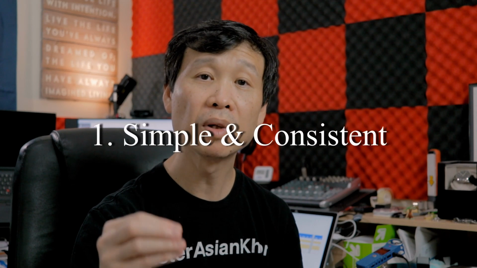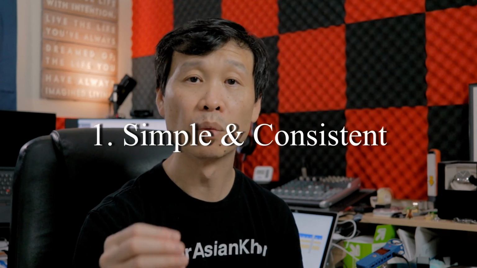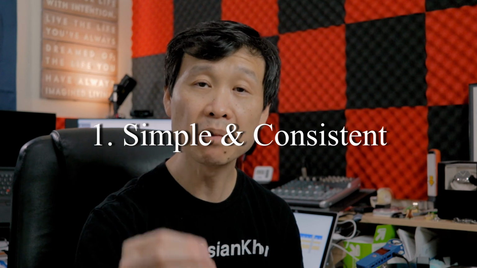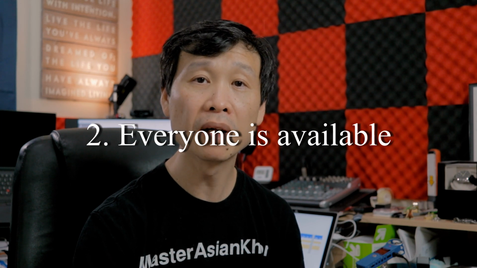So let's get going. Here are the 4 simple rules that I abide by whenever I look at Scrum events. Number 1, keep it simple and consistent. What I mean by that is the same time, same place, same day. We all have a hard enough time trying to remember when certain things are going to occur. So let's make it as easy as possible for our team members to remember what to do and when to do them.